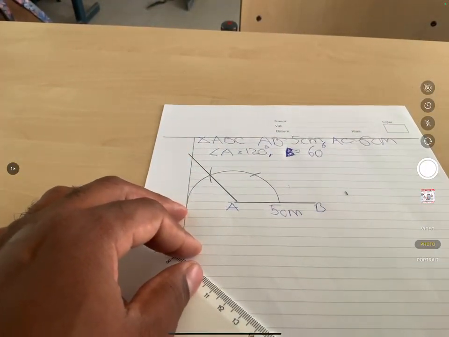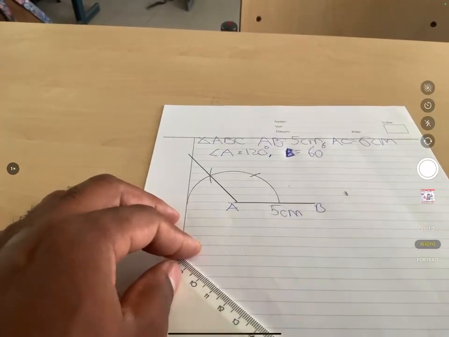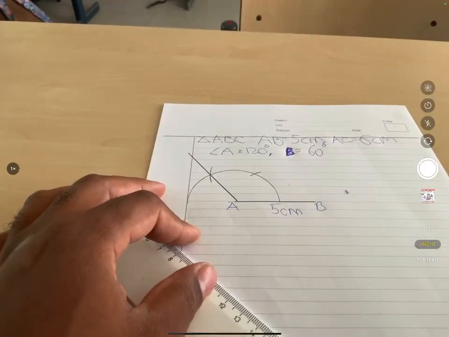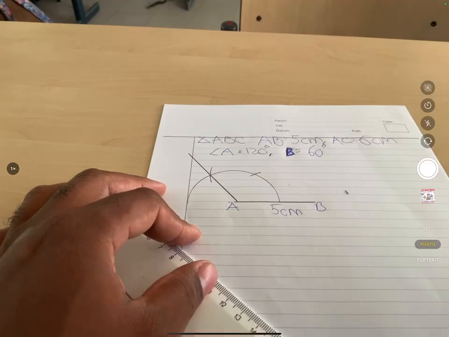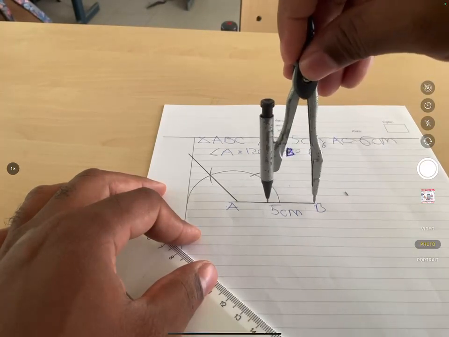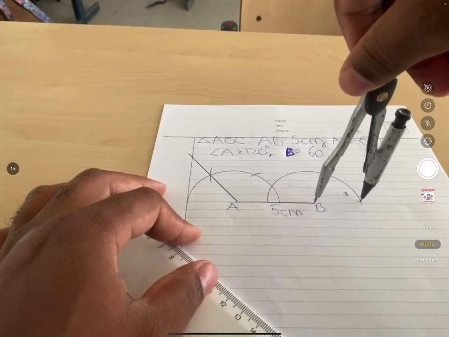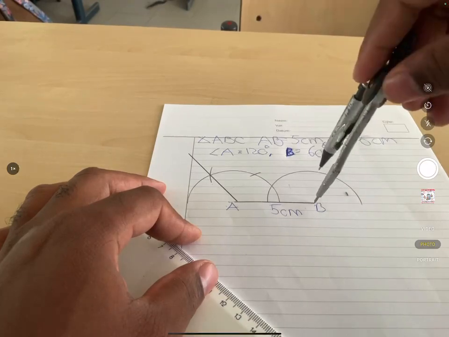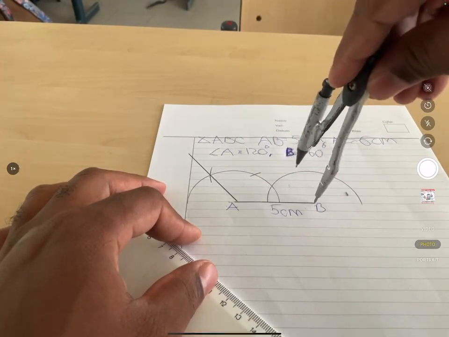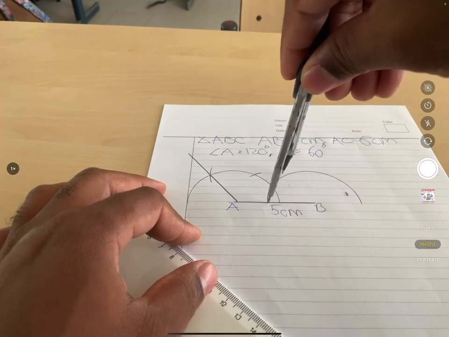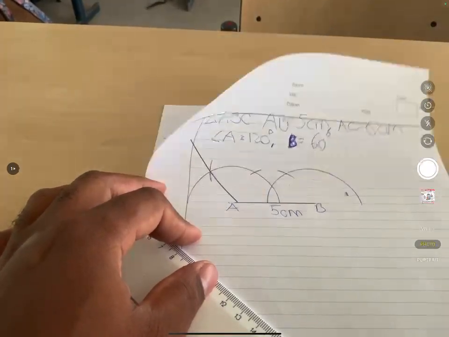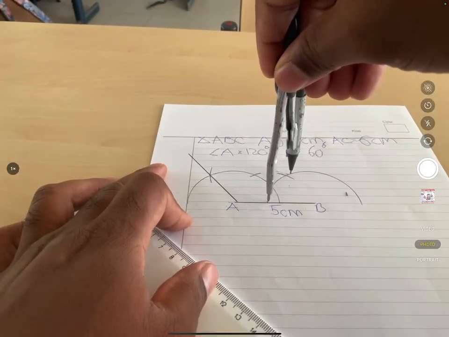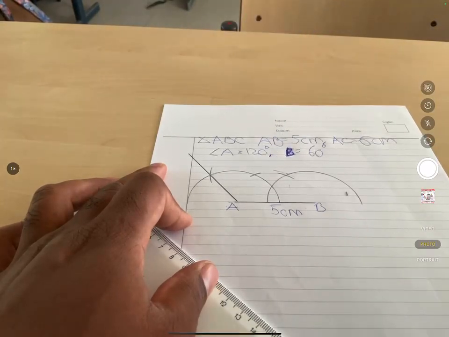So, the exact same thing you did at A is the exact same thing you're doing at B. But this time you're doing it in the opposite direction. You do the same thing. And where do you start? You start here. This is 60 degrees. You start at the opposite direction. That is 60. So you're doing the exact same thing in reverse.